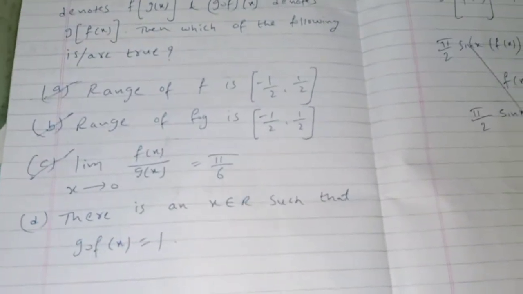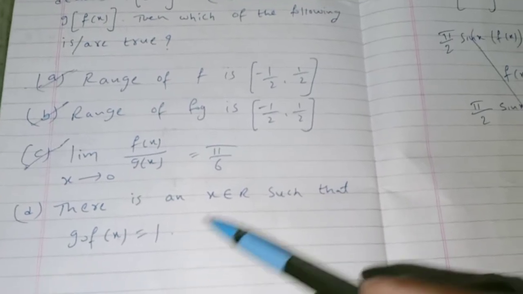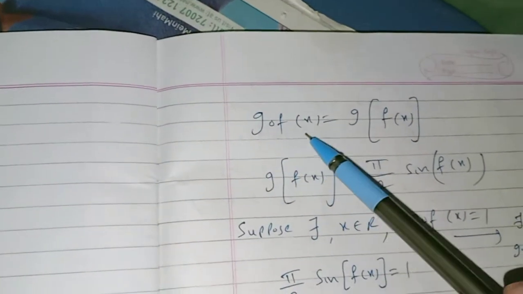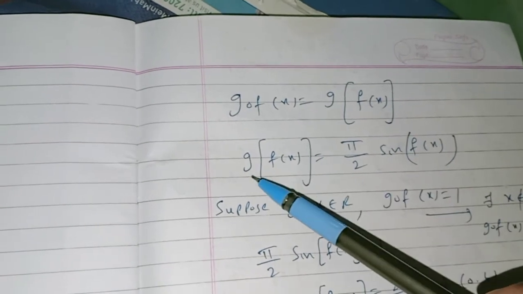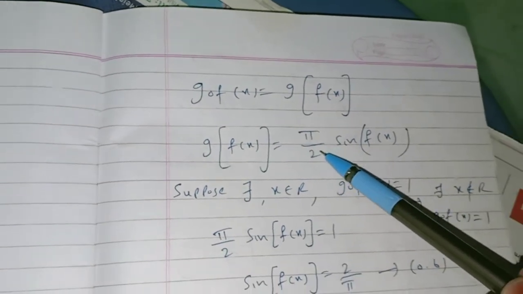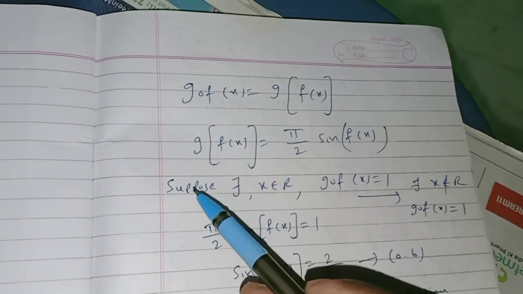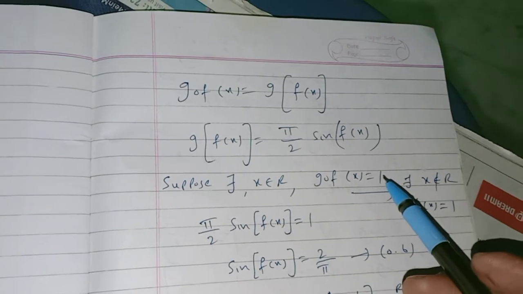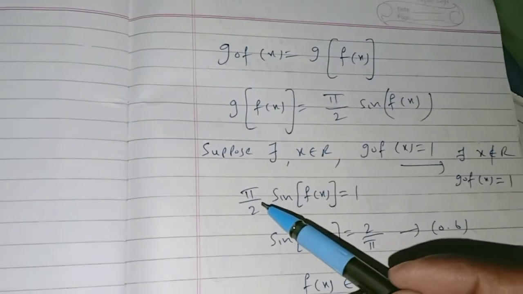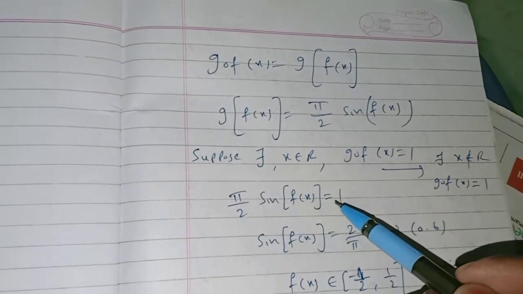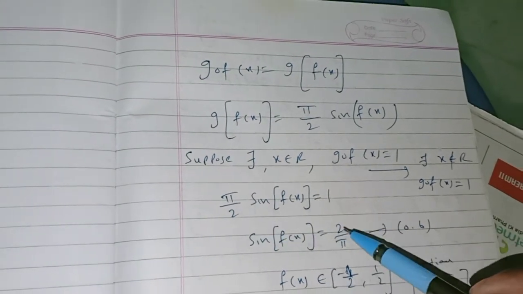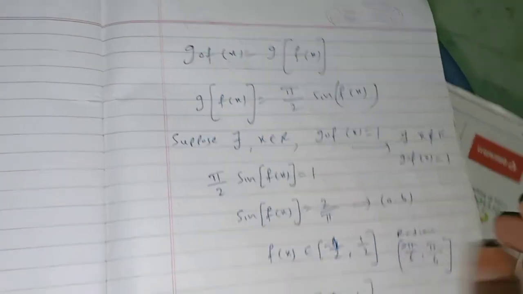Then we can move to the fourth option. There is an x belongs to R such that g of f of x is equal to 1. See how it is possible. G of f of x, g is nothing but pi by 2 sin x, so pi by 2 sin f of x. By the contradiction method, let us suppose x belongs to R, g of f of x is equal to 1. So pi by 2 sin of f of x is equal to 1. Pi by 2 transferred to the right hand side becomes 2 by pi. So sin of f of x is equal to 2 by pi.